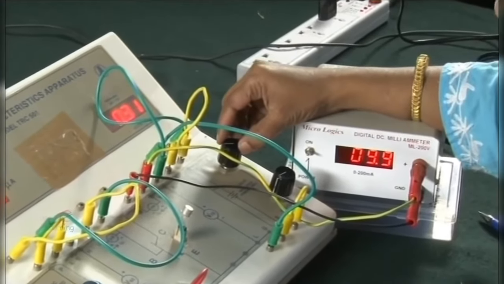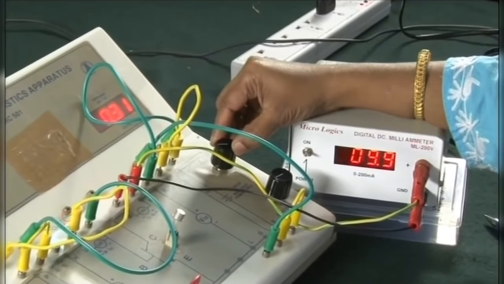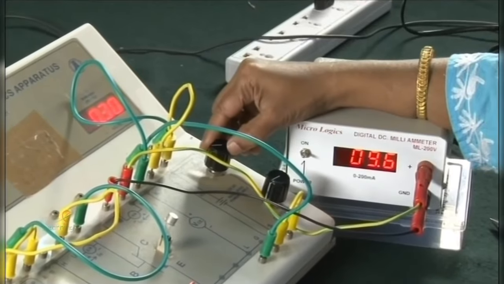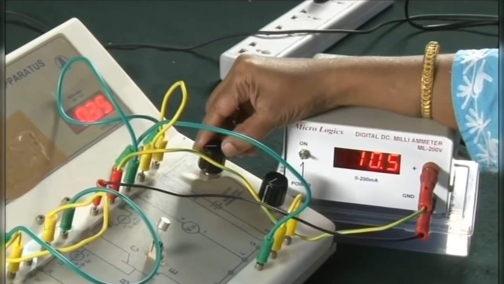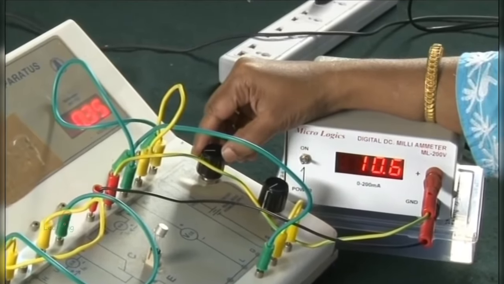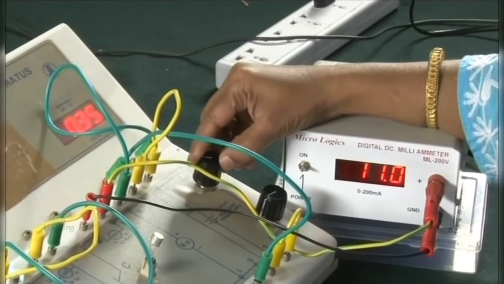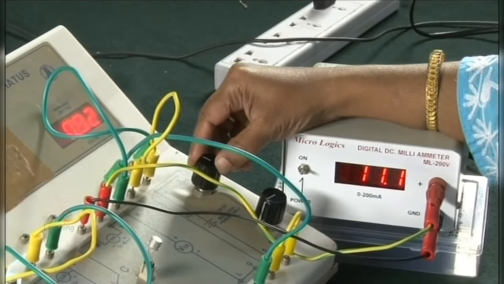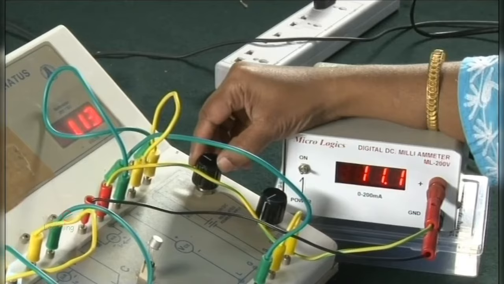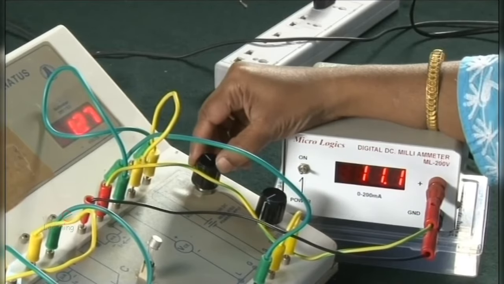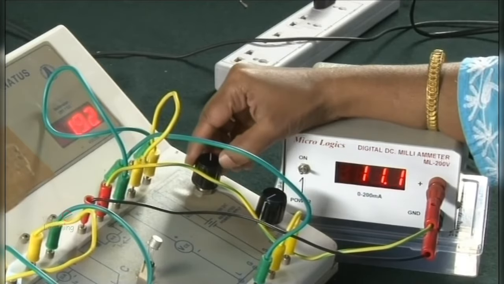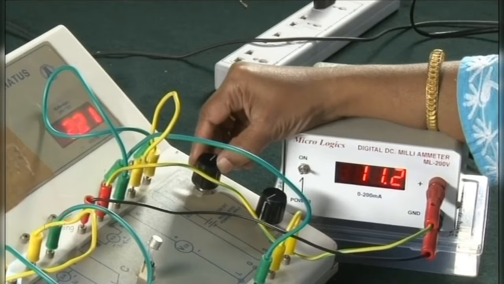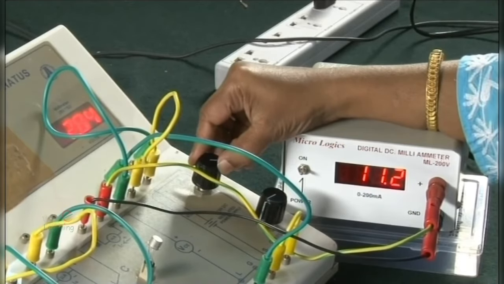So you observe that for very small voltage up to 0.3 volts, the current is small. After that, the current is increasing in very small step. So that means it has reached saturation and current is remaining constant almost.